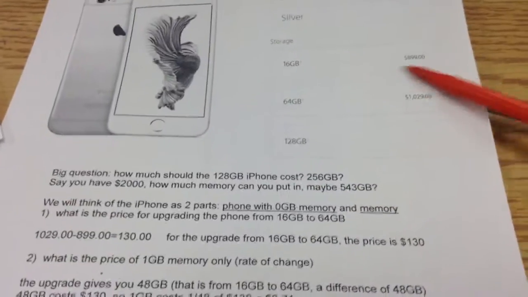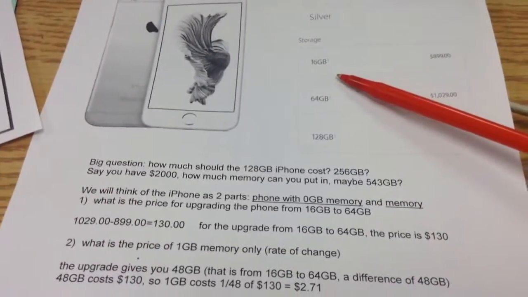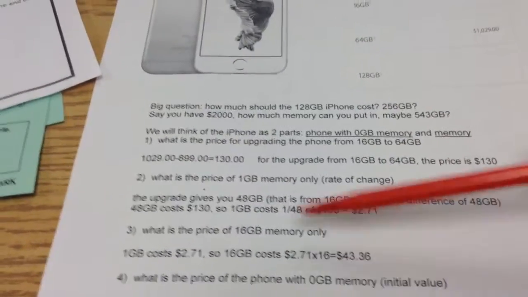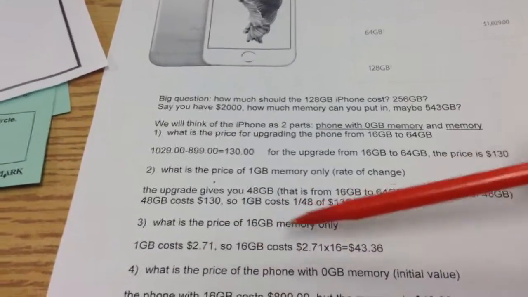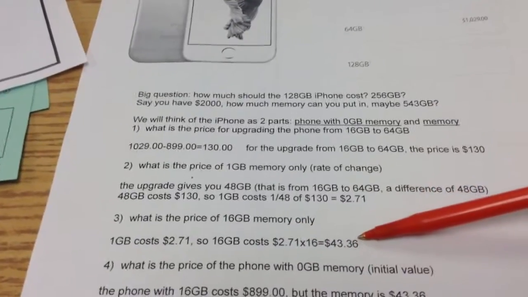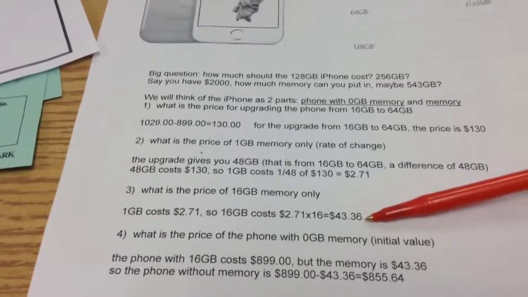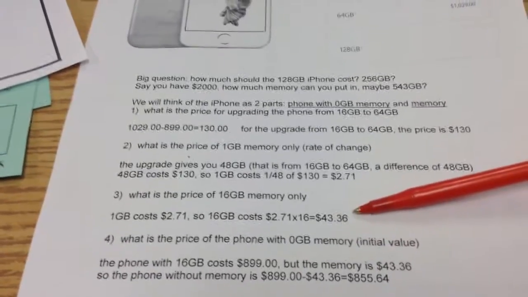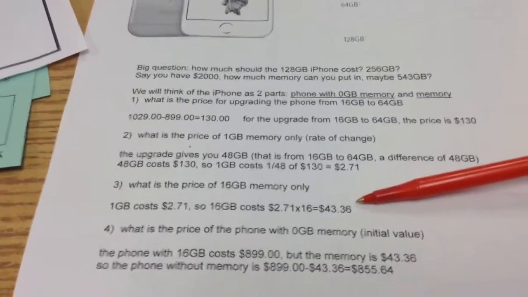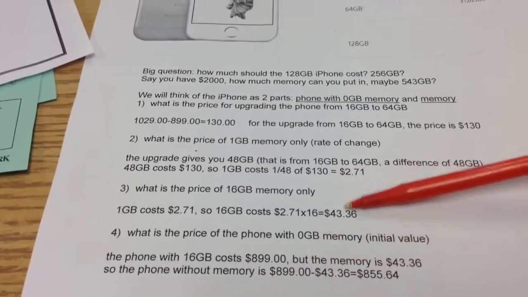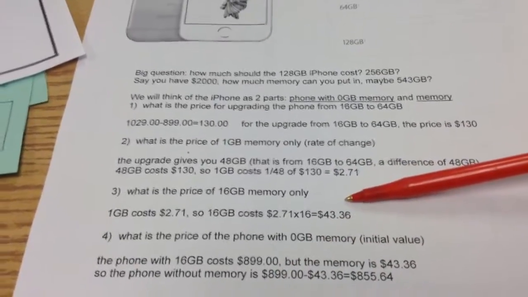What about 16 gigabytes? That's this guy, right? This guy has the phone without memory and 16 gigabytes worth of memory. So how much does the memory cost? Oh, the memory cost for 1 gigabyte is $2.71. 16 would be 43. What? You know, most of the phone cost is not the memory. So 16 gigabytes costs $43.36.